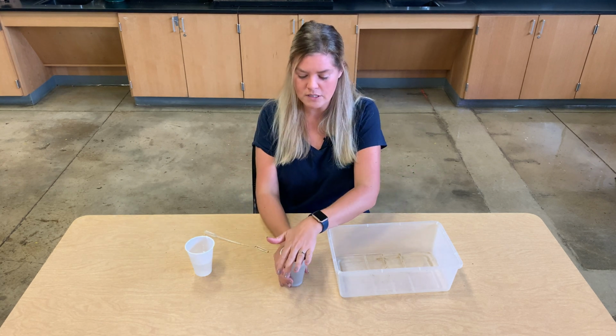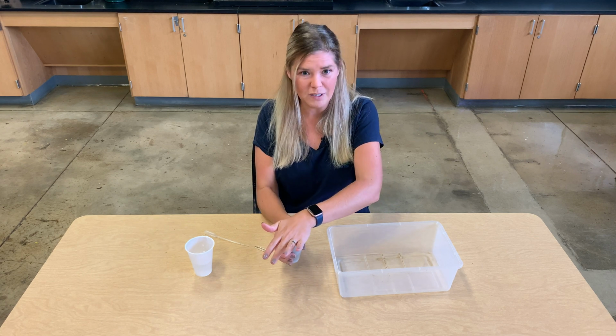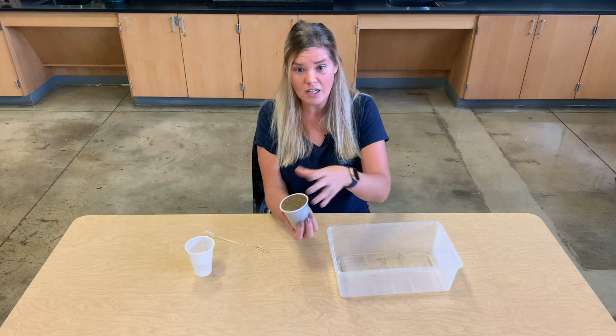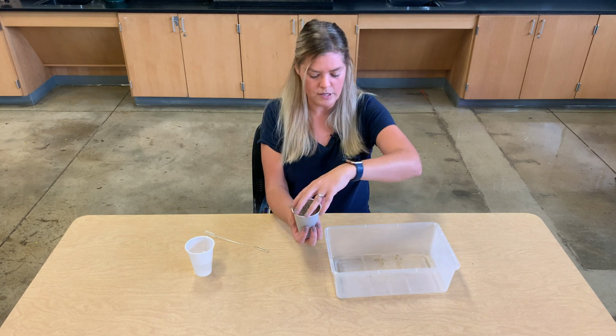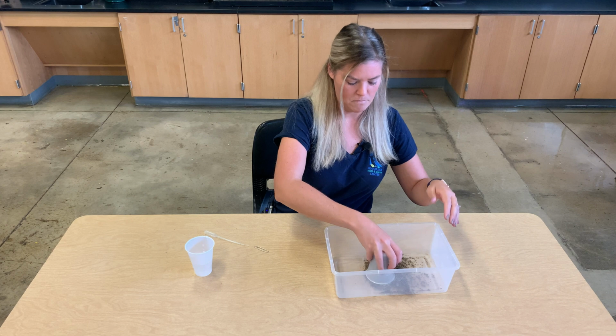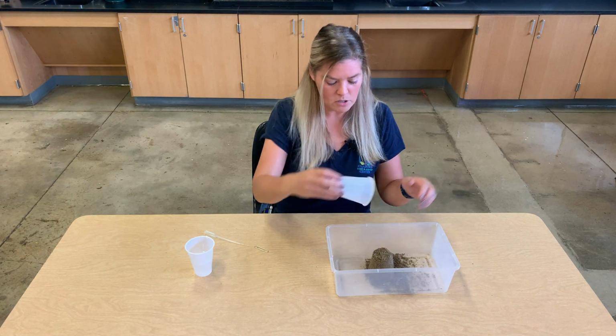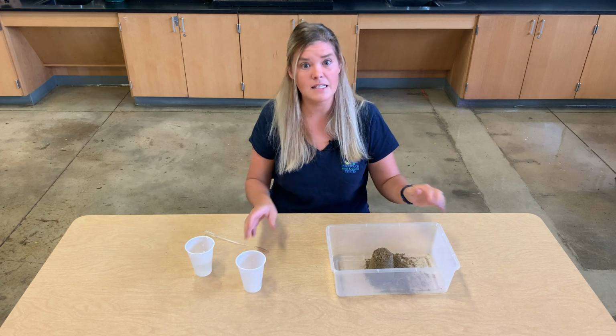So the first thing, make sure they pack it in really good. Nice and moist will make sure that it holds its shape, and they're going to dump that directly into their container. If some of it spills, that's fine. But you should have a pretty nice size hill.